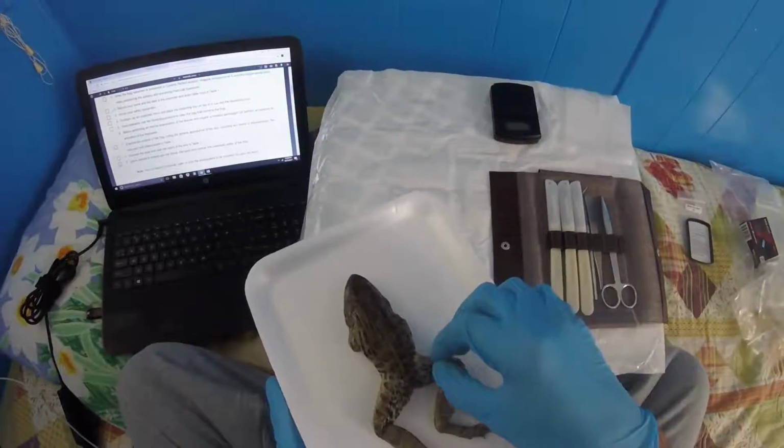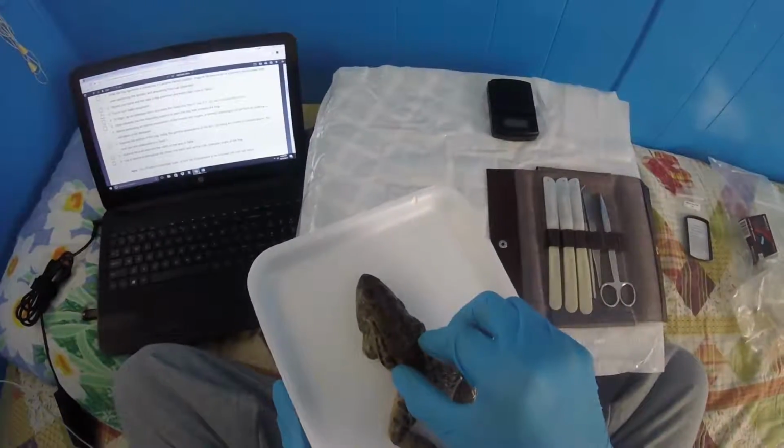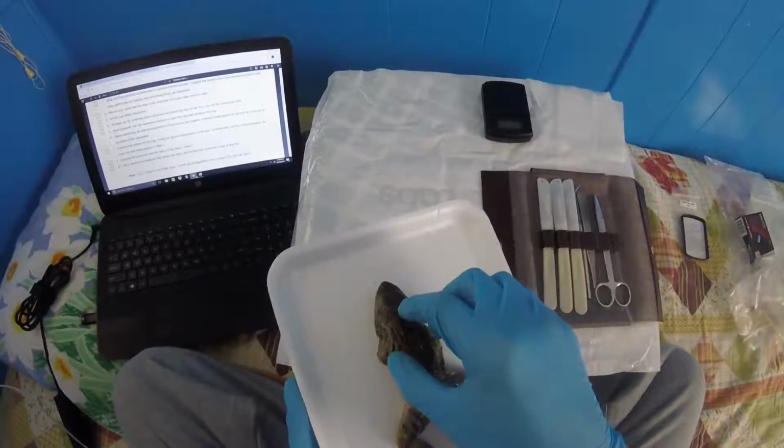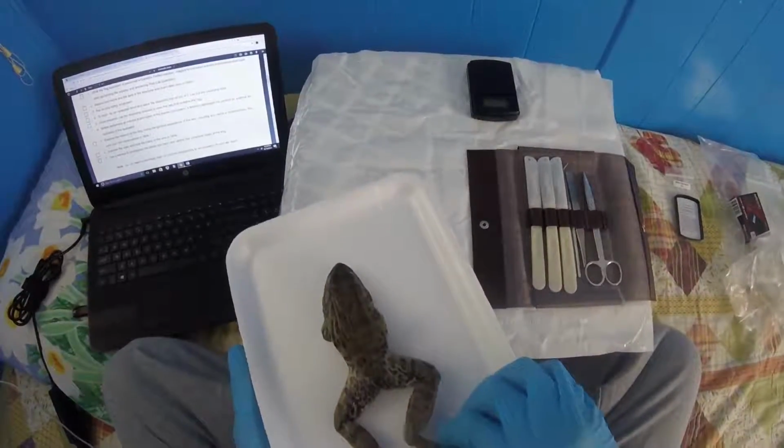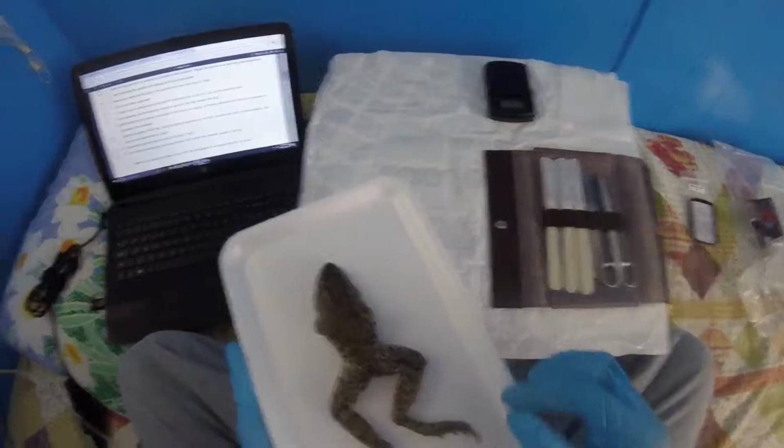The skin, frog skin, he's stiff right here. Wet. That's gross.